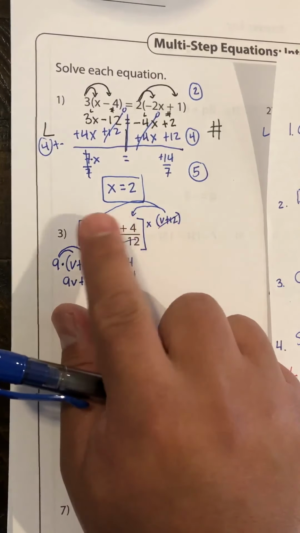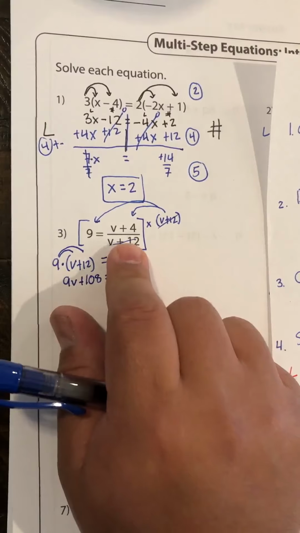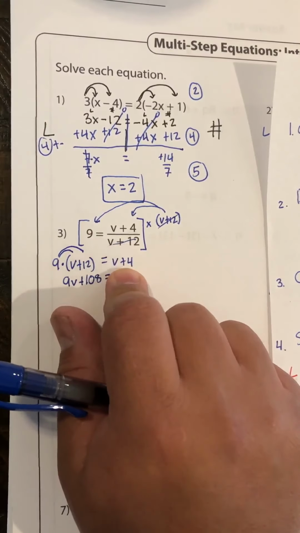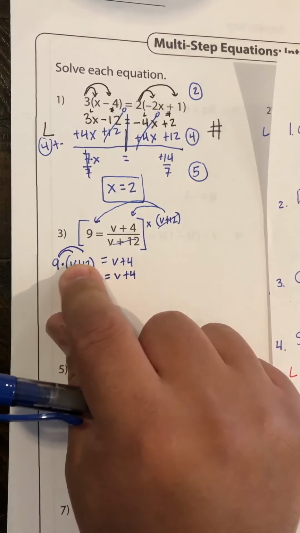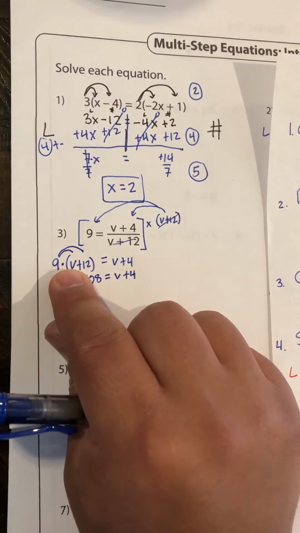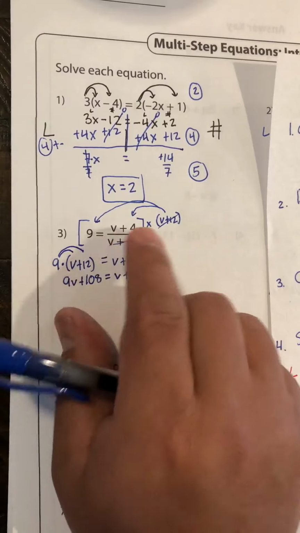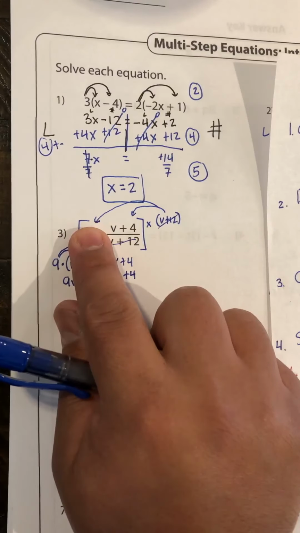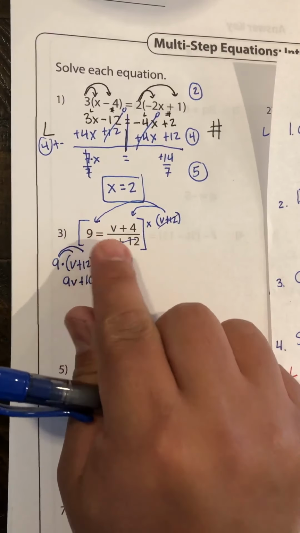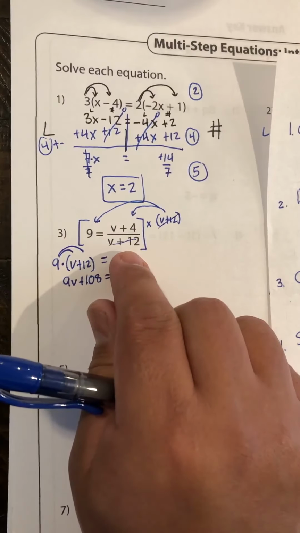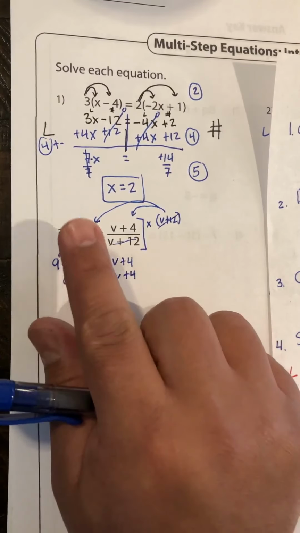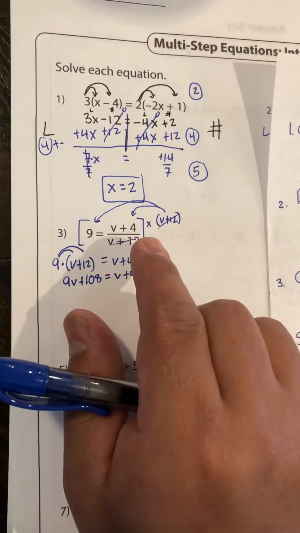That's our denominator. We multiply both sides by the denominator. On this right side, it just cancels the bottom and the V plus 12 drops down. Over here on this left side, I actually have to do that multiplication because 9 was not being divided by V plus 12. So here, it's actually going to do the multiplication. Okay, so we're allowed to multiply any equation by any number and have it be the same as long as we do it to every single term.